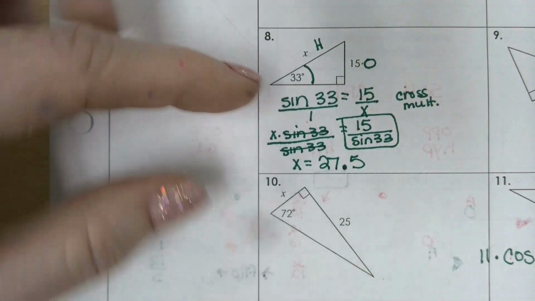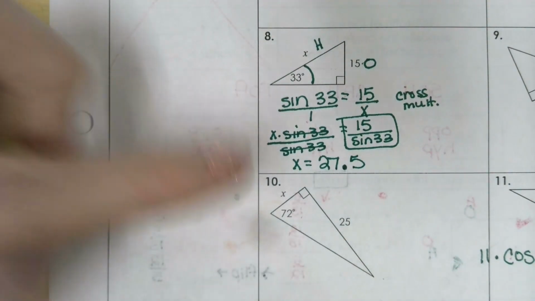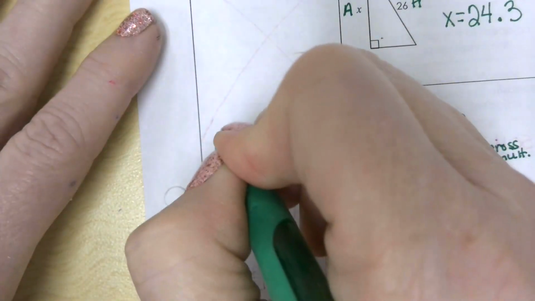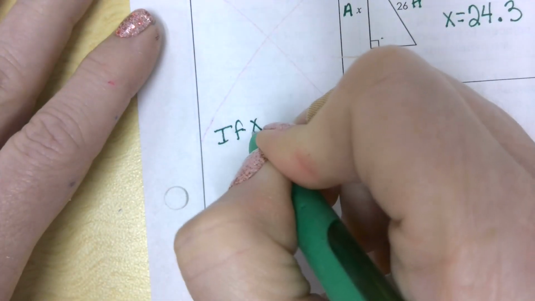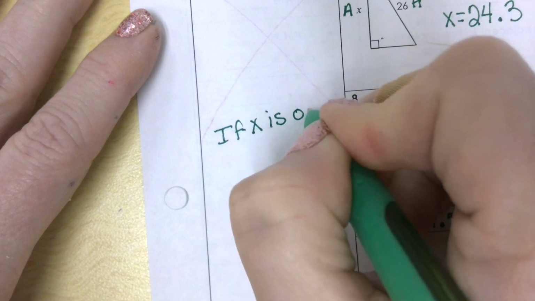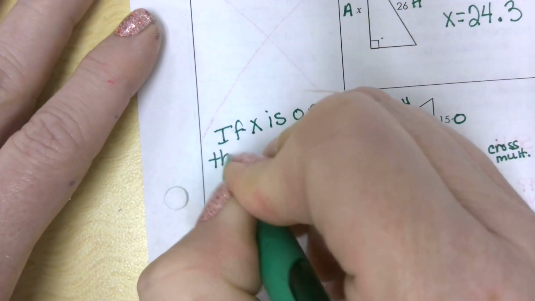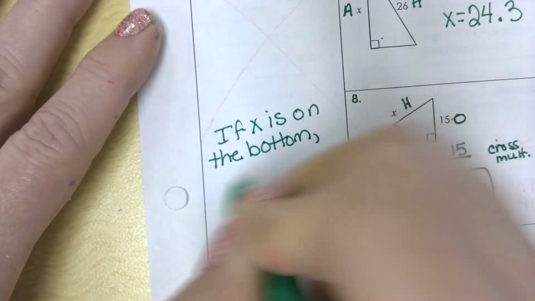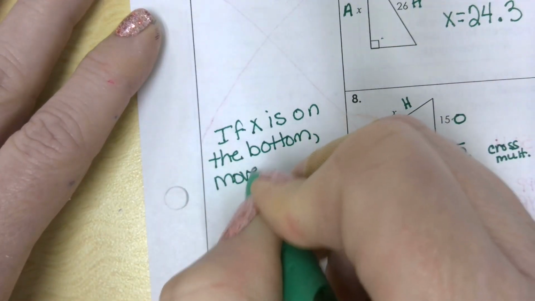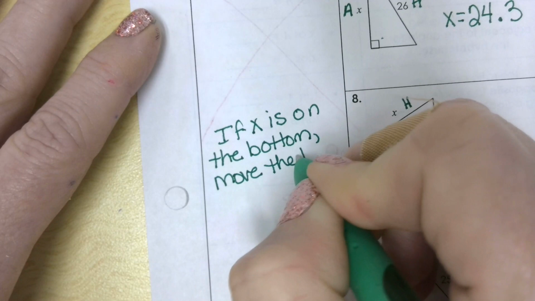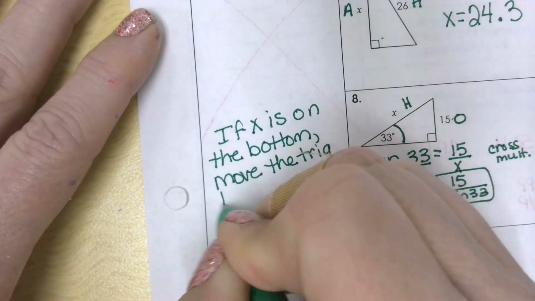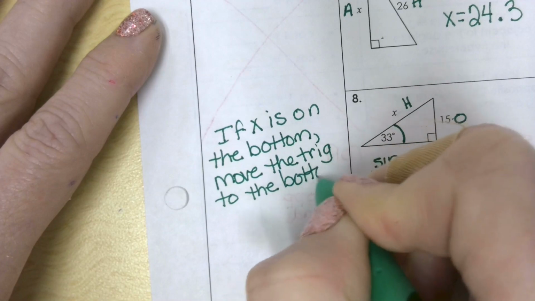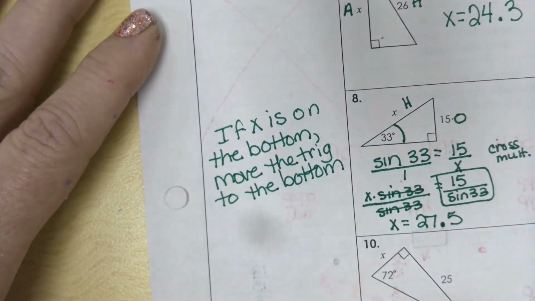Okay, that is the longer way to do it, and I'm going to teach you something. Okay, so let's write it down. If X is on the bottom, move the trig to the bottom. Okay.